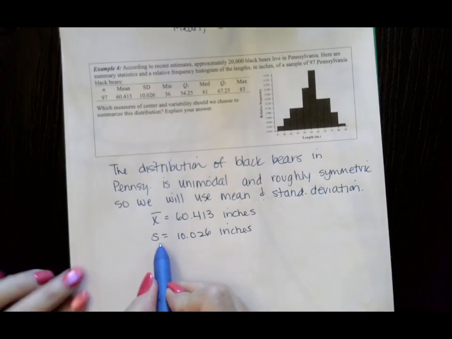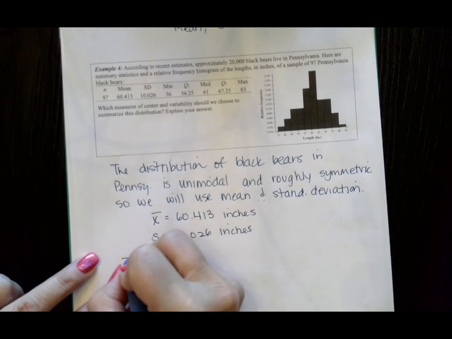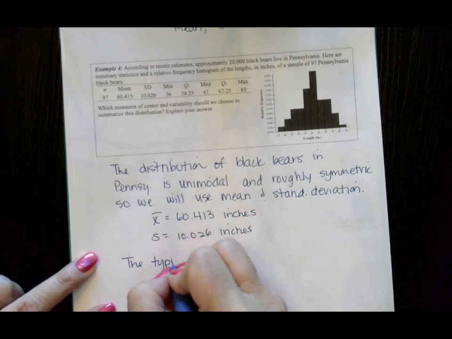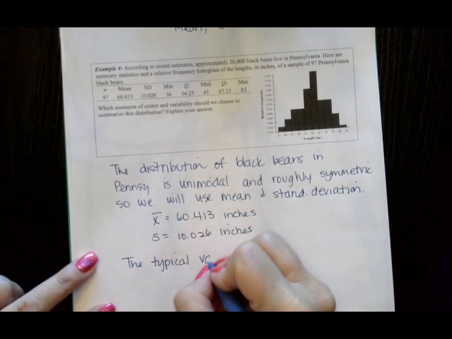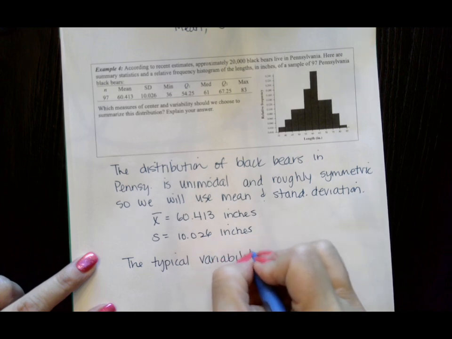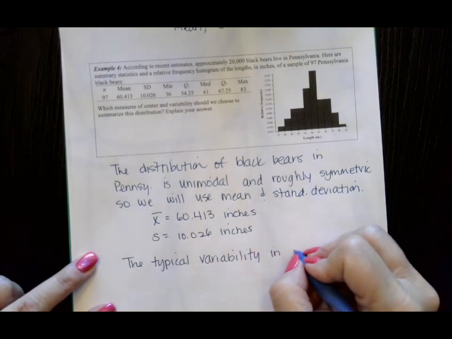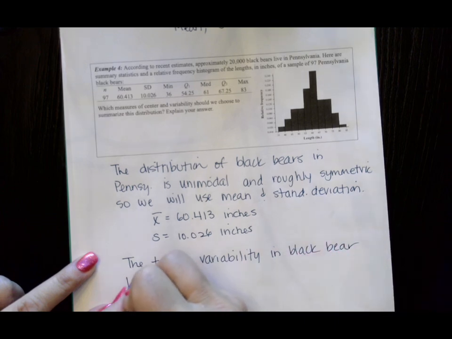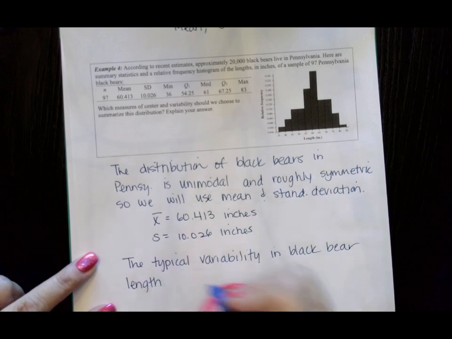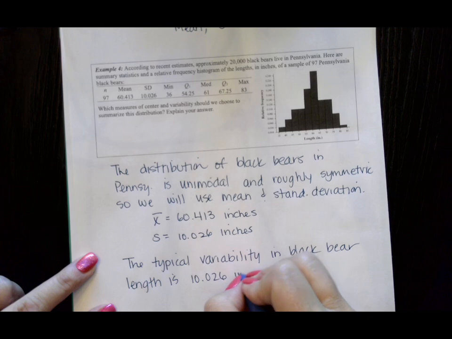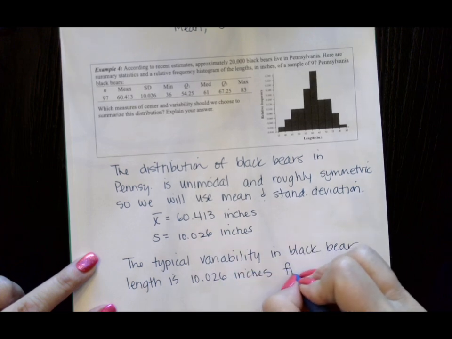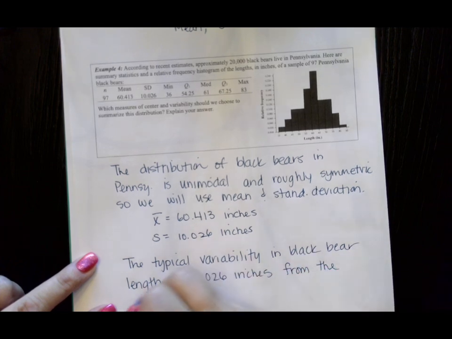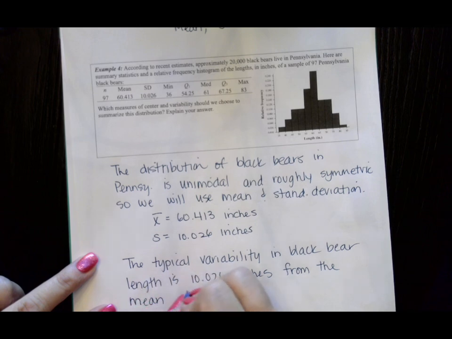If I want to interpret this, what I'm going to say is the typical variability in black bear length is 10.026 inches from the mean of 60.413 inches.